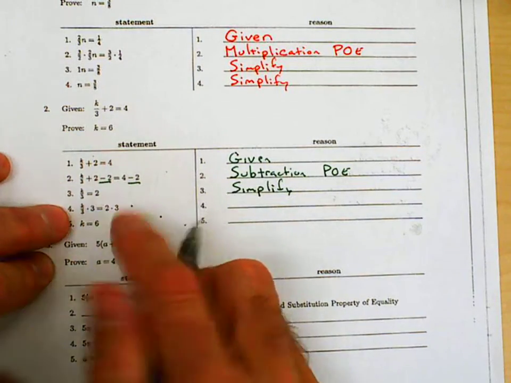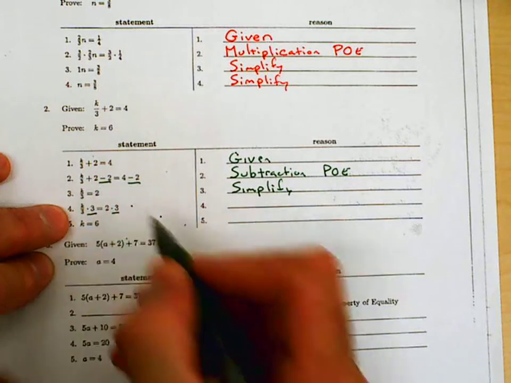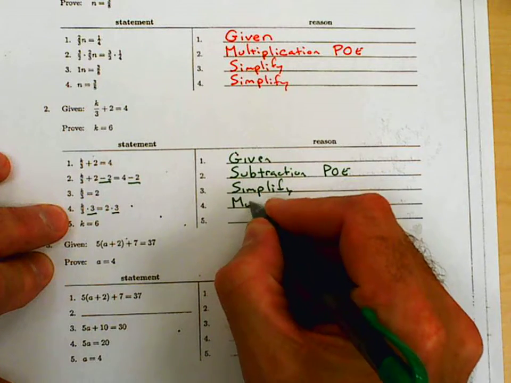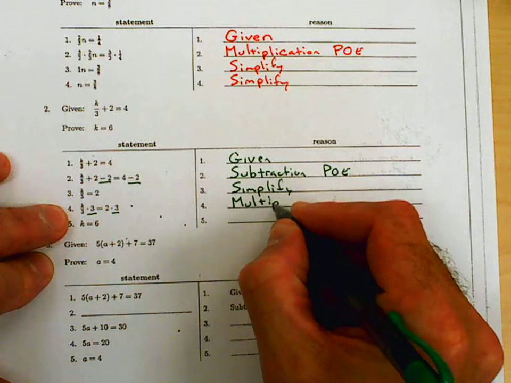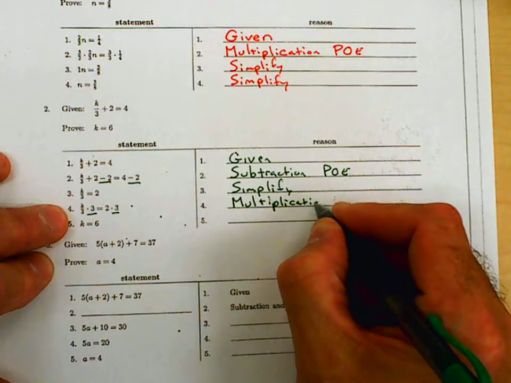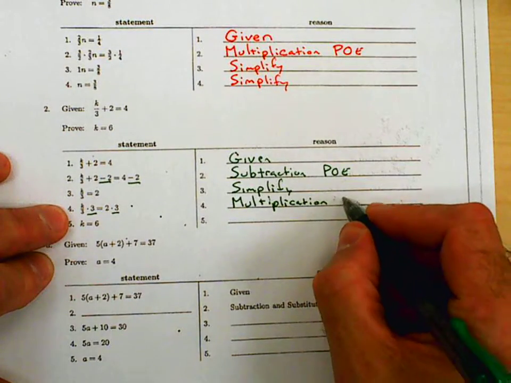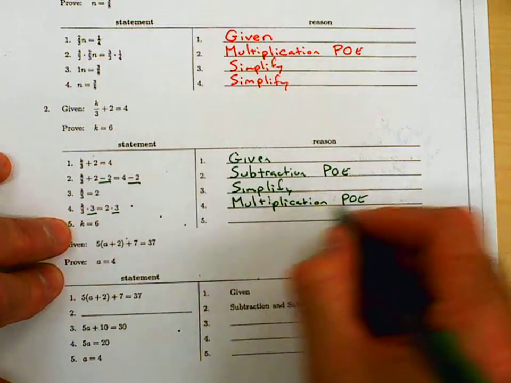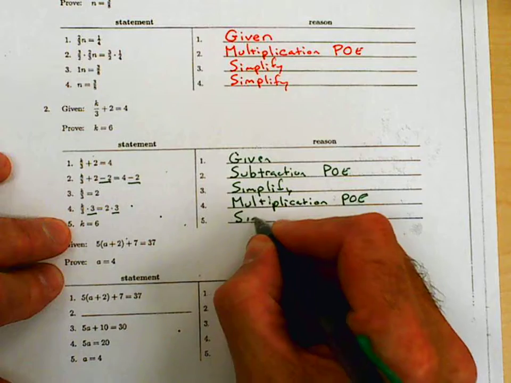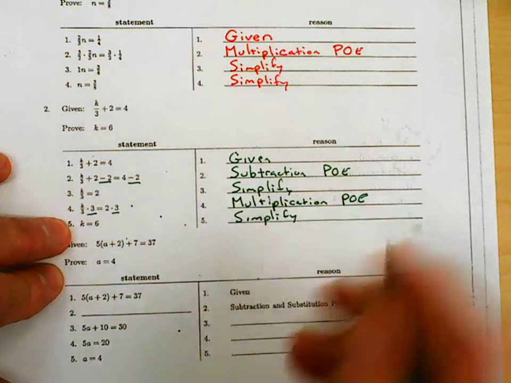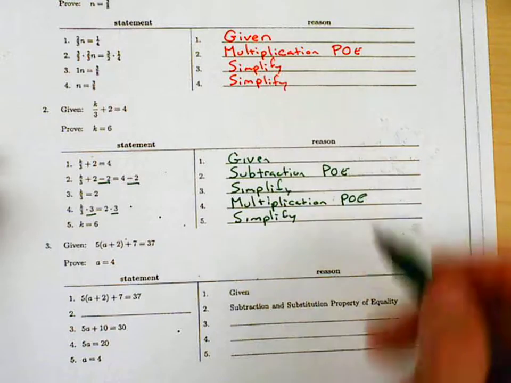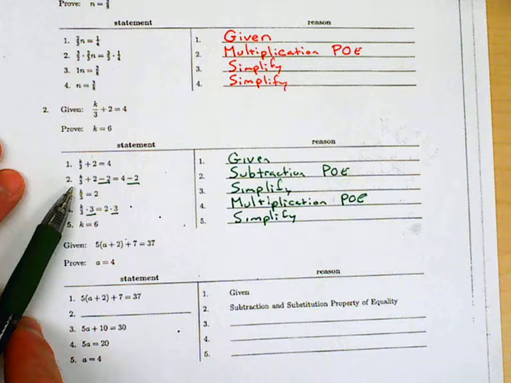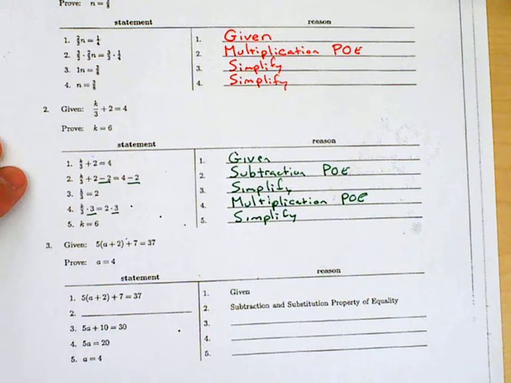Looking from here to here, we've multiplied both sides by 3, so multiplication property of equality, just justifying how it changed. Multiplication property of equality. And now if we multiply it through there, both of them, we simplify. And we're done. That's the proof. Those are all the reasons, and there it is. But like I say, if they gave you just this, you likely would be doing each one of these steps, but you'd have to go over and justify each one.